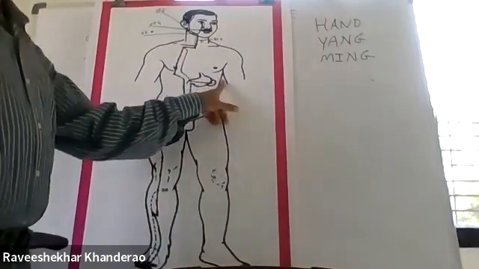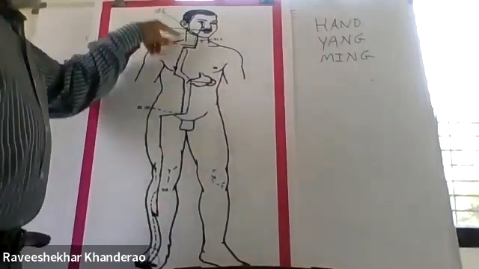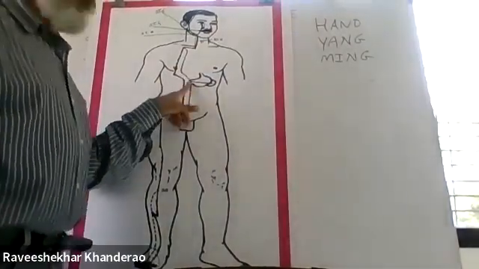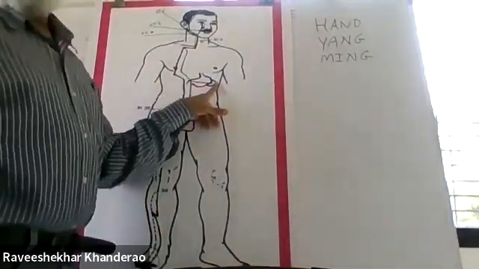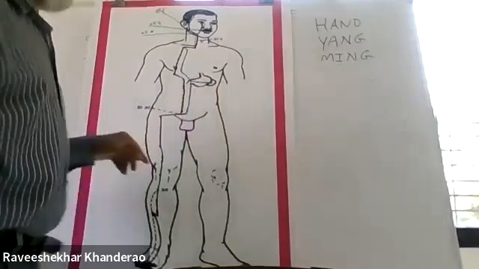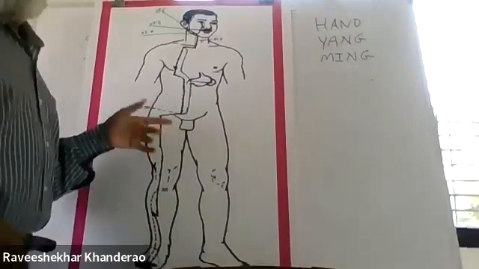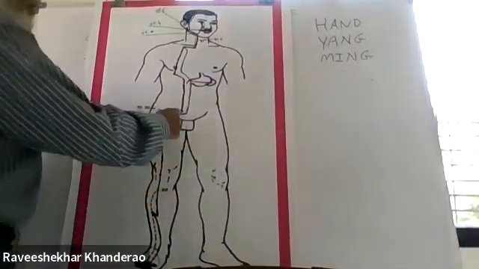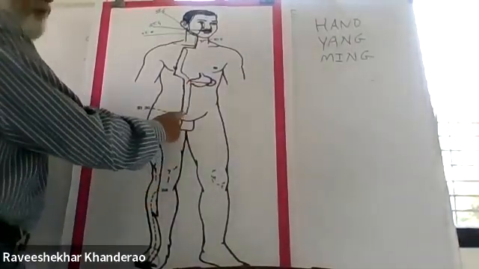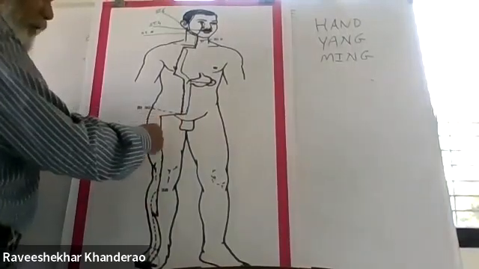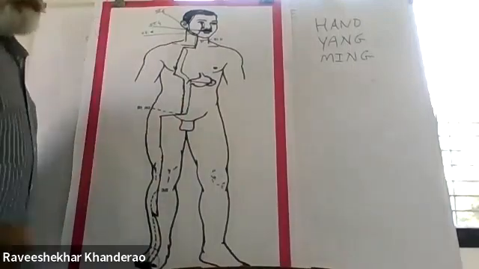Yeah, it connects to spleen. This first branch comes, goes to the stomach and connects to the spleen. Okay, now from here, this meridian travels on the anterior lateral part of the lower limb.